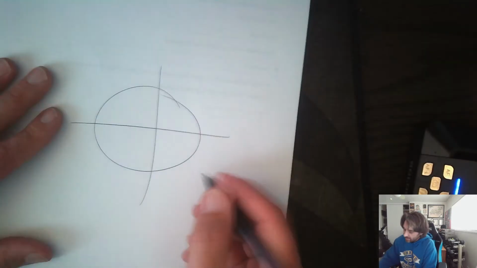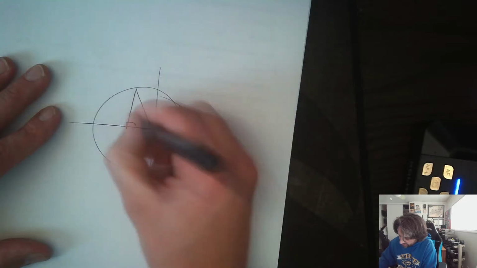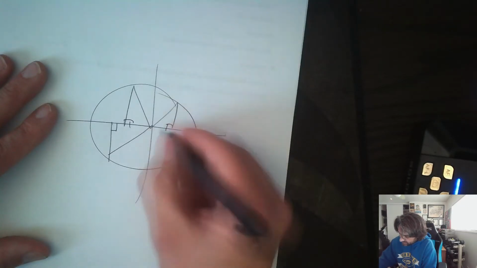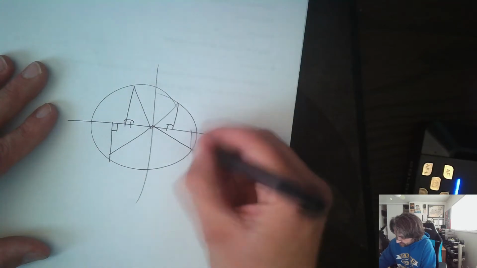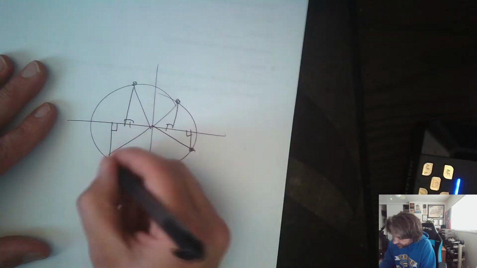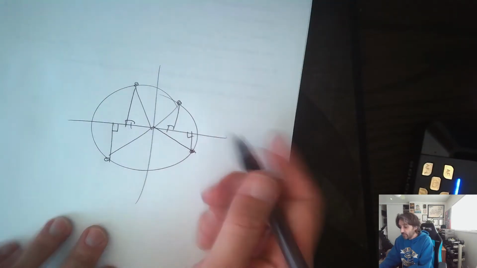You have to imagine a big circle. However you make your triangle, imagine some imaginary circle and you're making a triangle within there.